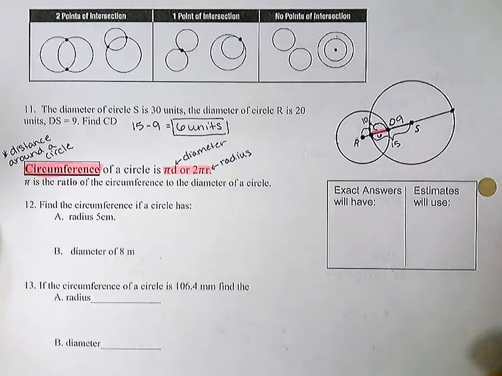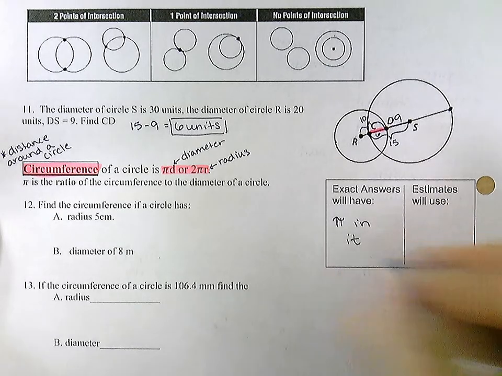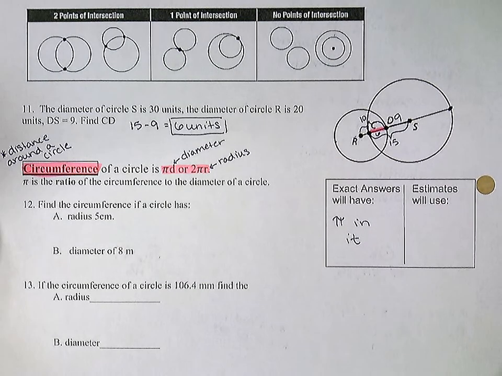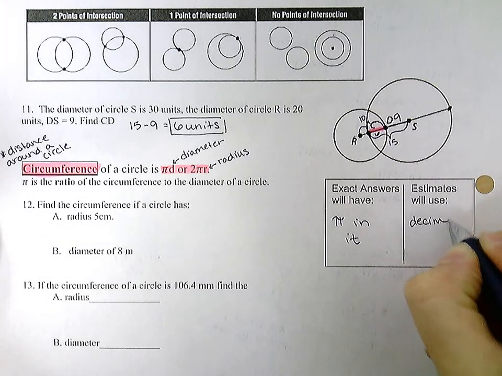So in number 12, we are going to find the circumference of each circle. However, sometimes I will ask for exact answers, and sometimes I will ask for estimated answers. If I say, write the exact answer, that will have pi in it. So you'll leave that symbol pi in your answer. If you're estimating, you're actually going to multiply by pi and get a decimal. It is next week.